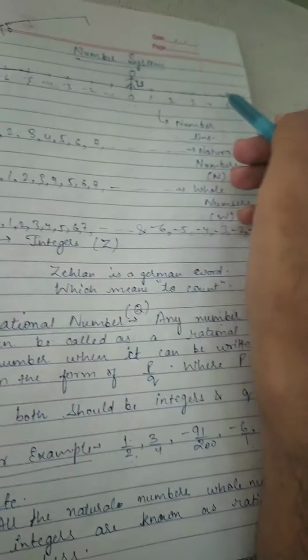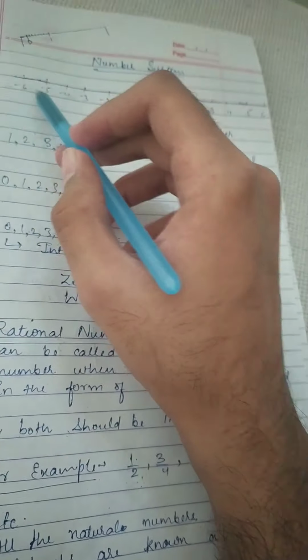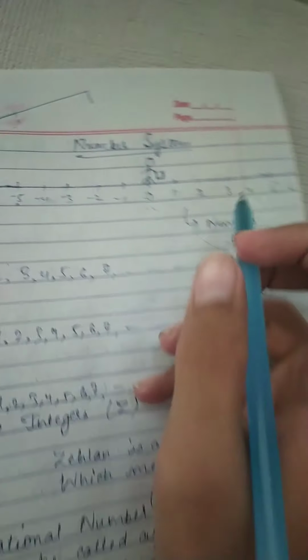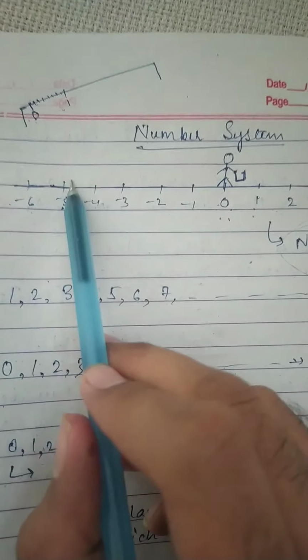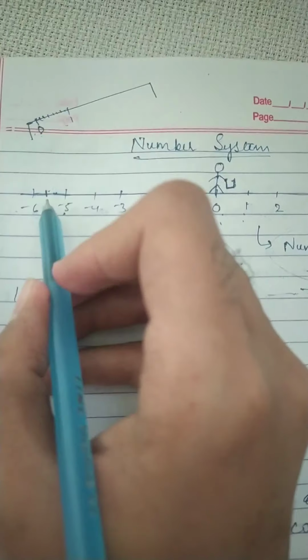Where is the number line? This is a number line, and these are all the unique points. This is a unique point, and the number that exists in between, here, is also a unique point.